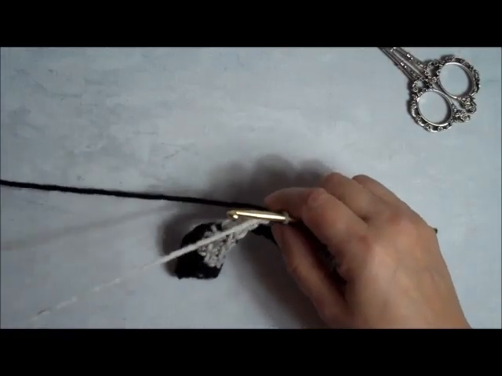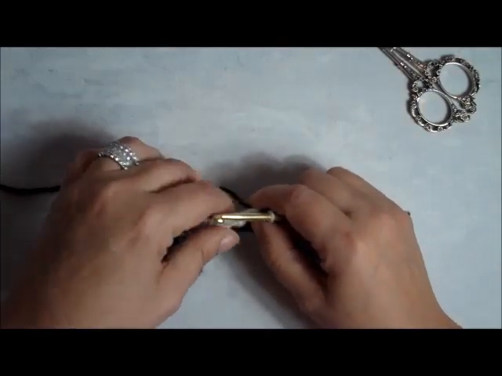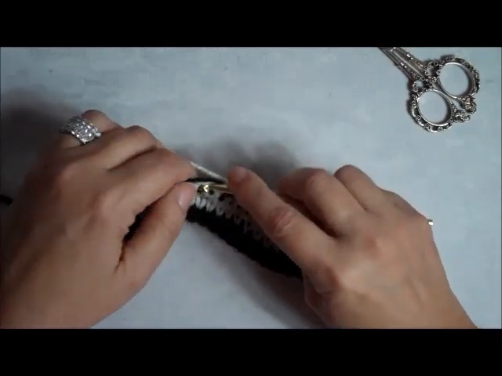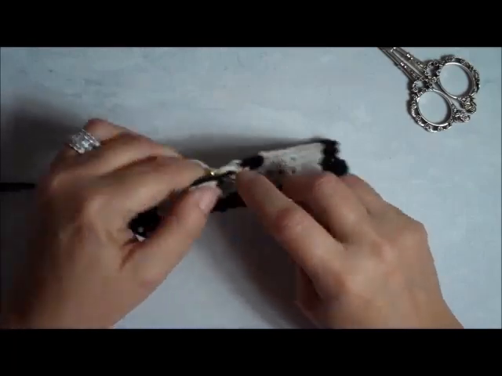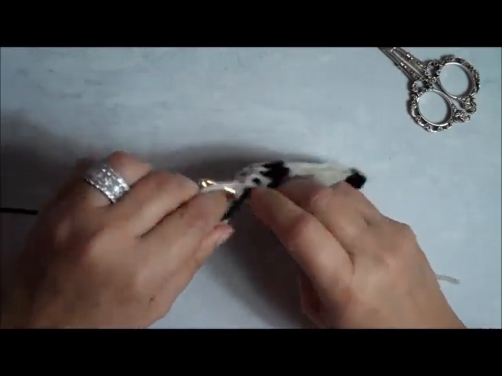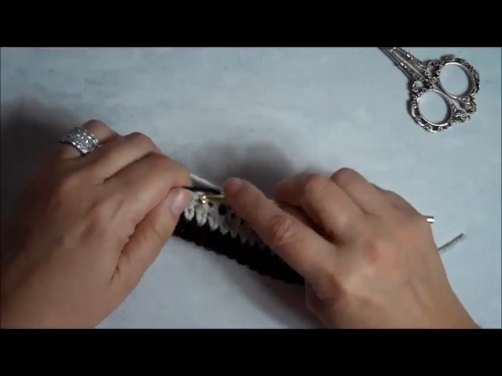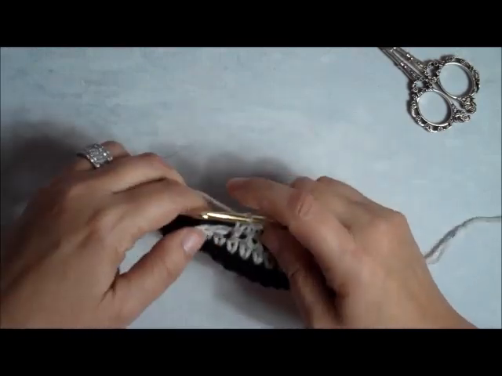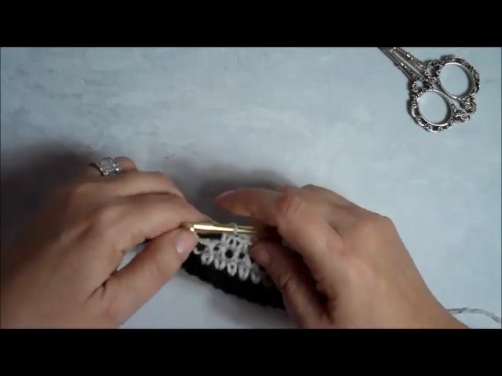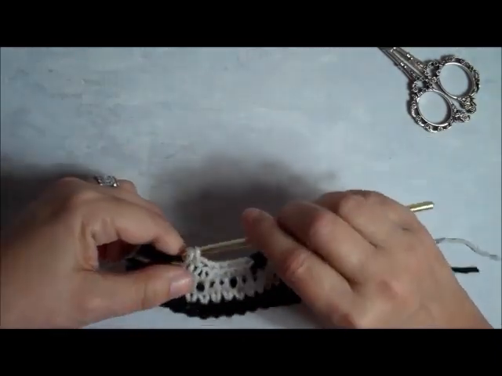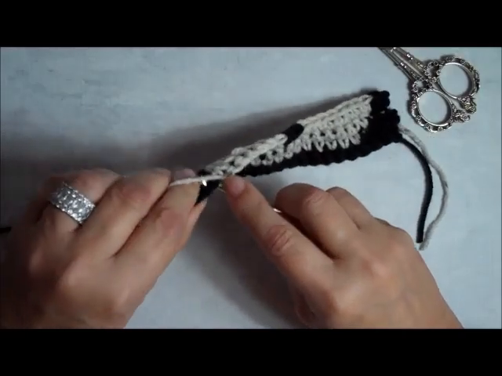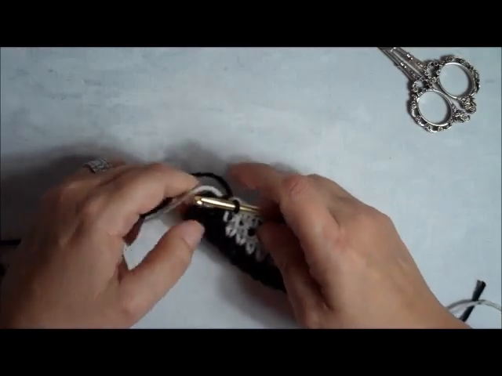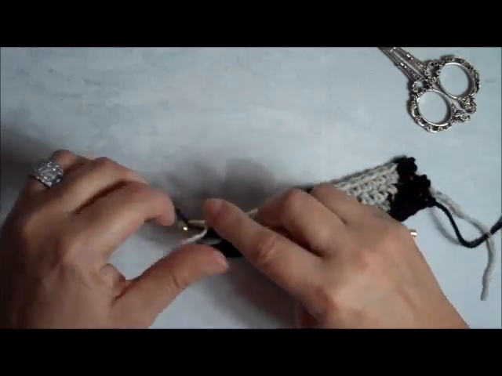And we are going to do 8 with the white. We're going to carry the black and 8 in white. 1, 2, 3, 4, 5, 6, 7, 8. Okay, close out with the black, and our last one is in black.